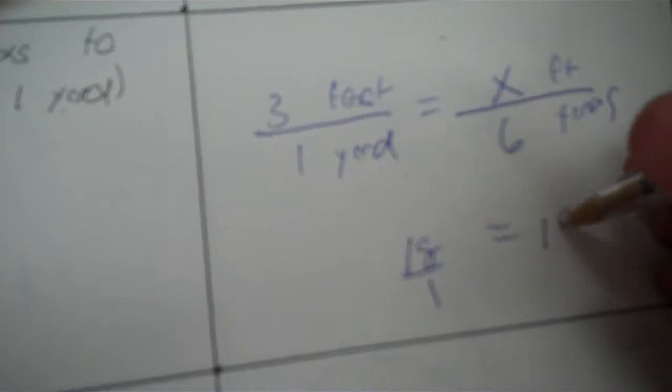Convert 6 yards to feet. So we know that 3 feet equals 1 yard. Okay, then feet and yards. Okay, so 6 yards, x feet. So 3 times 6 is 18. 18 divided by 1 is 18.